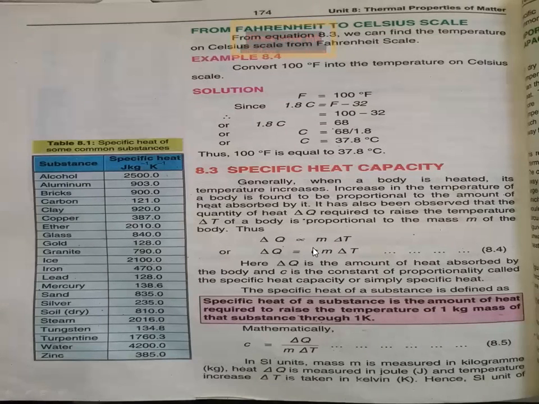If we remove the directly proportional sign over here, then in its place comes an equal sign and a constant of proportionality, where C is the constant of proportionality. It is called the specific heat capacity, or we simply say specific heat. Specific heat capacity's other name is specific heat. So C is the constant of proportionality and it is called specific heat.